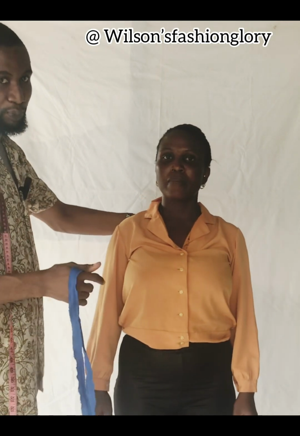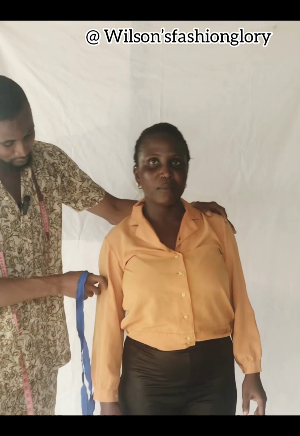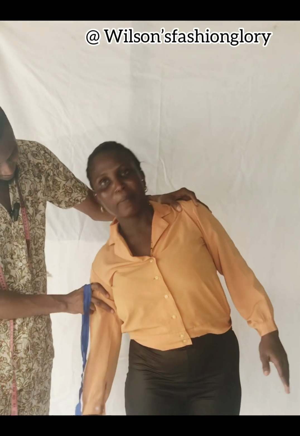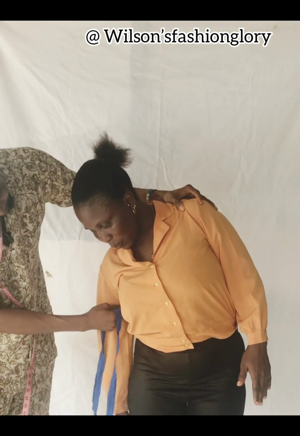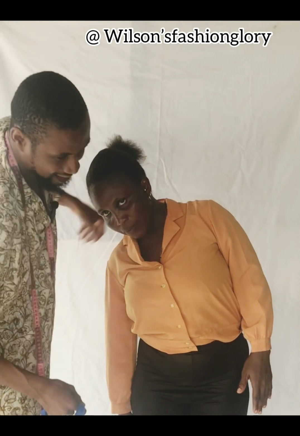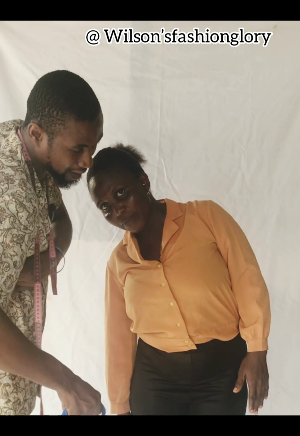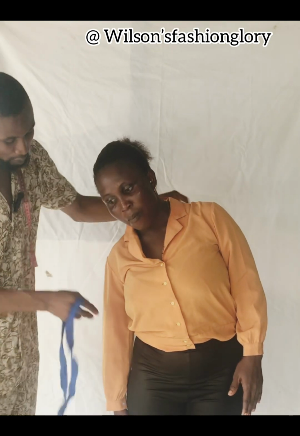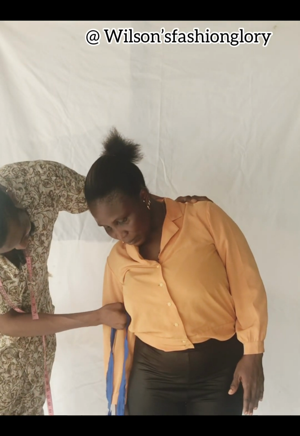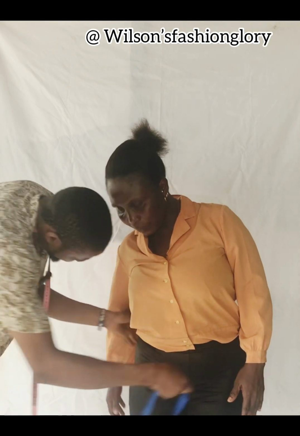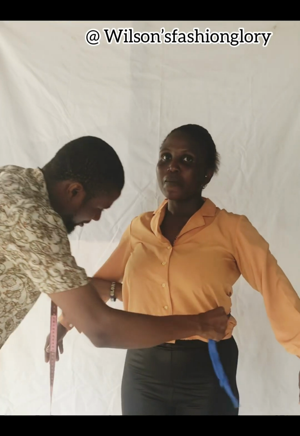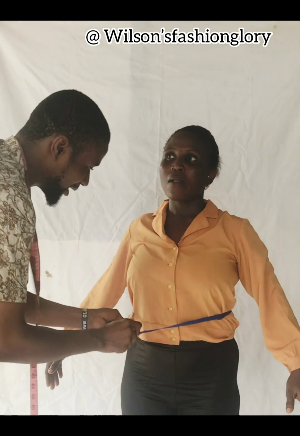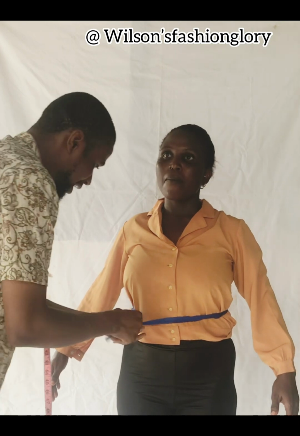You tell your client to bend one side. Please bend one side like this. If she bends like this, you count from the upper part. You count 1, 2. The second part is our waistline. So I will count 1, 2. At that point there, that is where I am going to pass my tape from. So that is our waistline.